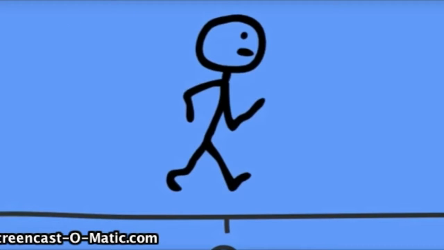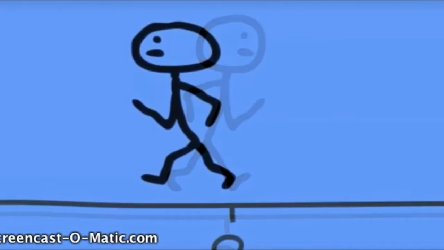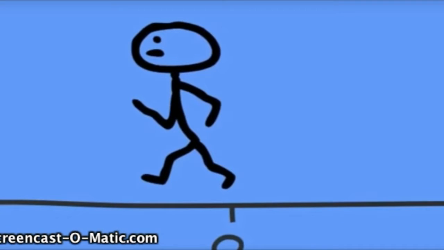We can use a number line to represent adding and subtracting integers. Before we begin, let's imagine a person walking on a number line. This person can face forwards or backwards. When facing and walking forward, he will be moving right on the number line or towards the positive numbers.